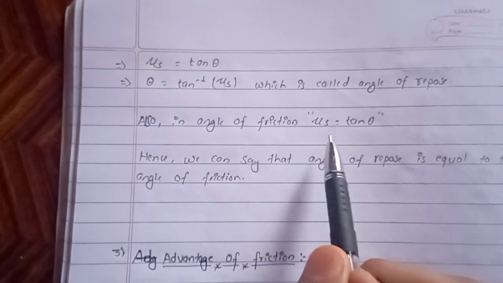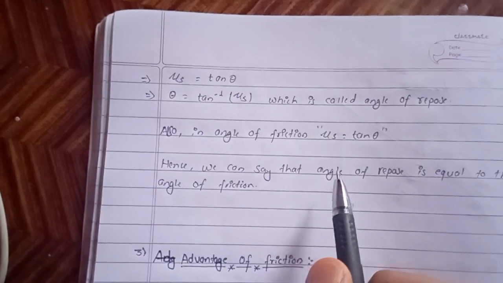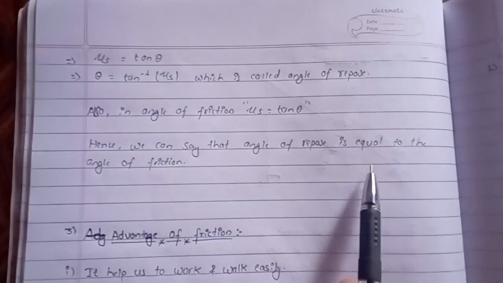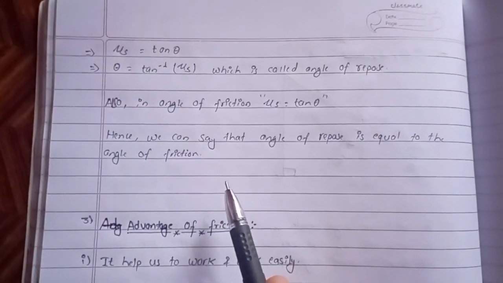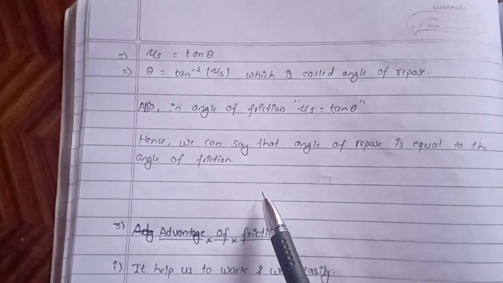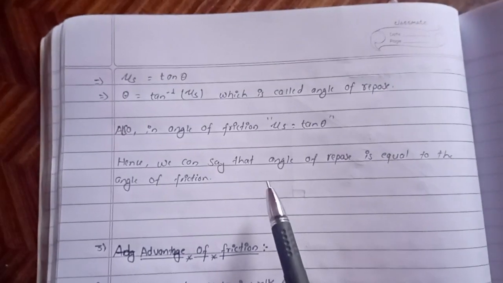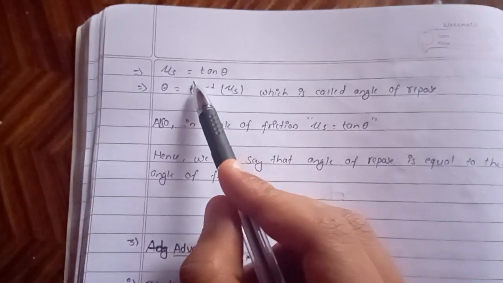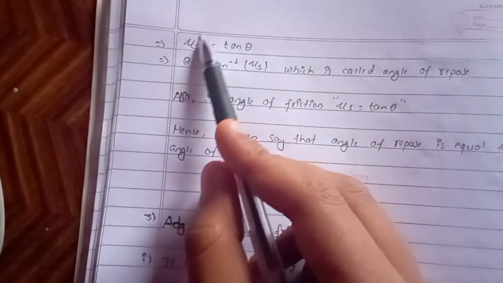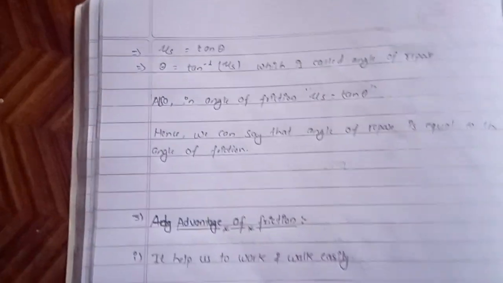Also in angle of friction, mu s is equal to tan theta, as we have already learned. Hence we can say that the angle of friction is equal to the angle of repose. Hence the angle of repose and angle of friction are equal, since mu s is equal to tan theta in both.